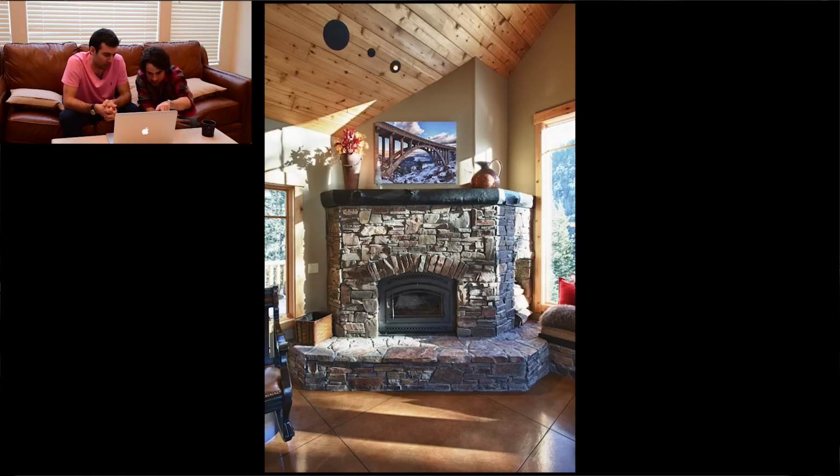I don't know what is going on up here. Is that a speaker? I think there's speakers in the ceiling. Yeah. Okay. I just think it needs compositional help. I don't know what story this image is trying to tell me. What are we trying to say by showing just a fireplace?